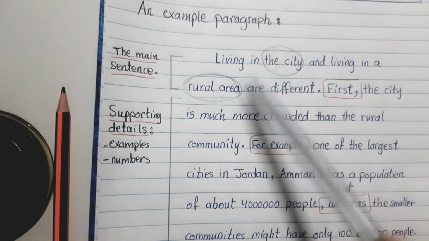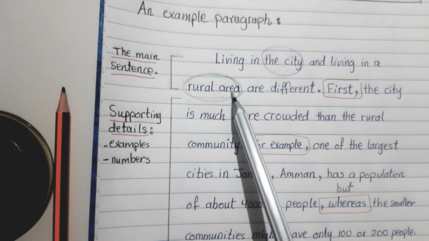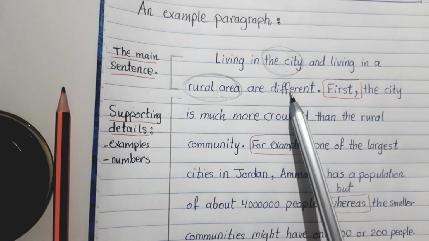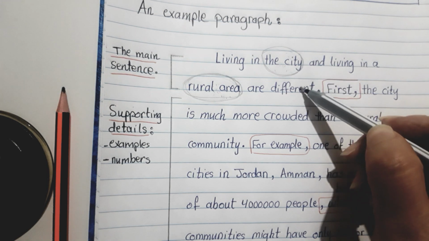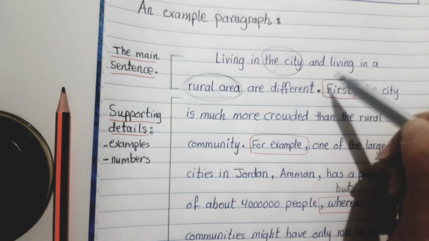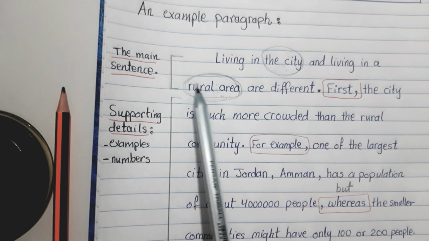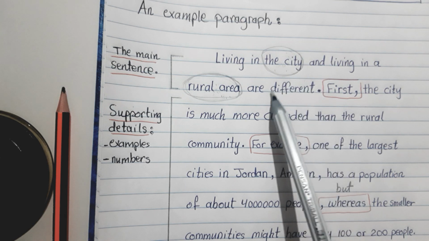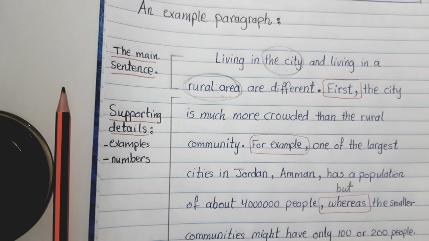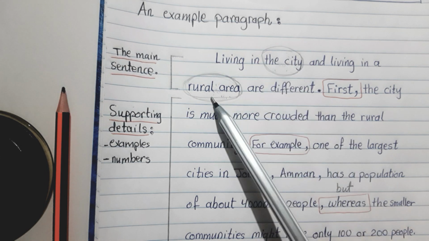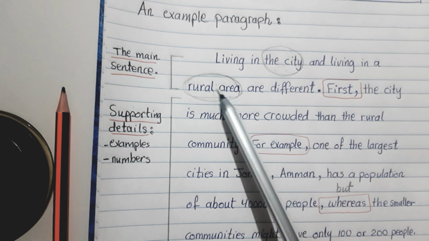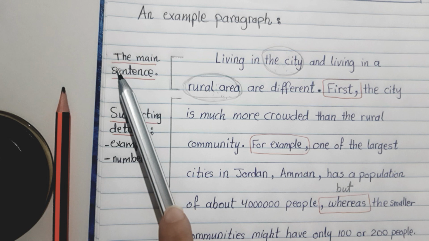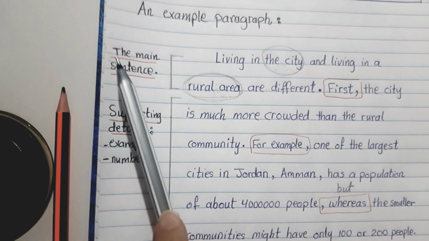Let's read and let's compare and contrast the two places I told you about, the city and the rural area or the countryside. Living in a city and living in a rural area or living in a countryside are different. Now, reaching or finishing this main sentence with a full stop means that we're done with our first sentence, our main sentence. Our main sentence is telling us that we're going to talk about the differences and similarities between these two places. Why? Because we included the word different. This place and this place are different. Full stop. Before the full stop, I don't have any details. I only have the main sentence, the general thought, the general idea, the topic sentence.